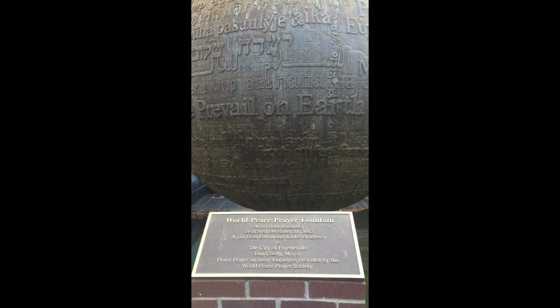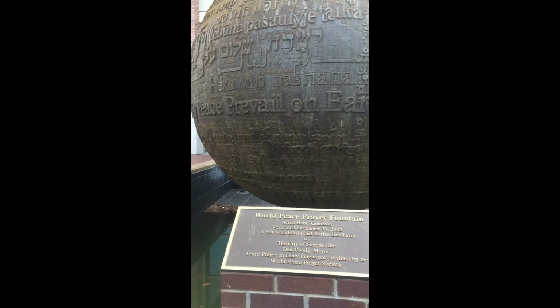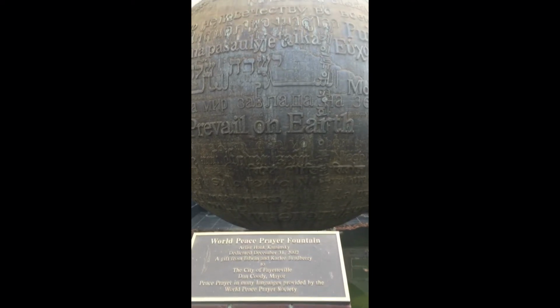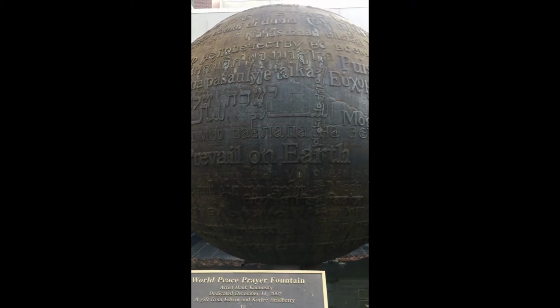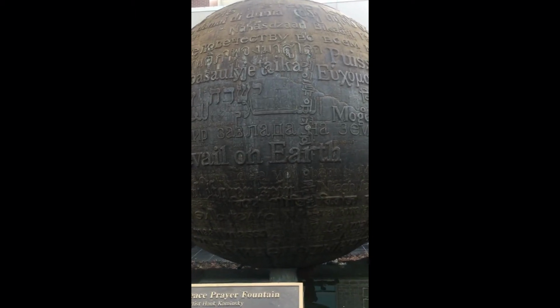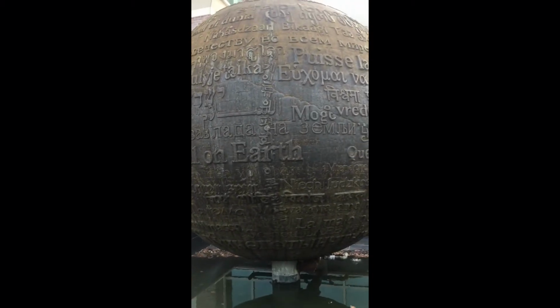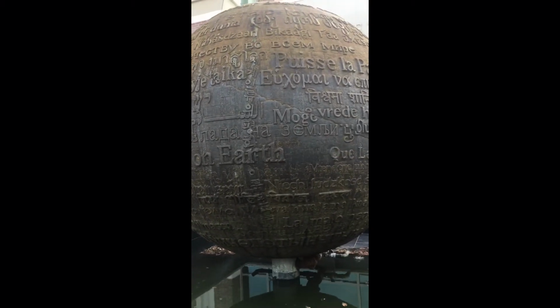Another prominent feature of postmodern art is the use of conceptual art, including the use of text or language as art. This can be seen in World Peace Prayer Fountain in that it is covered in text, and that text is used to give meaning to the sculpture and convey a message beyond its literal translation.